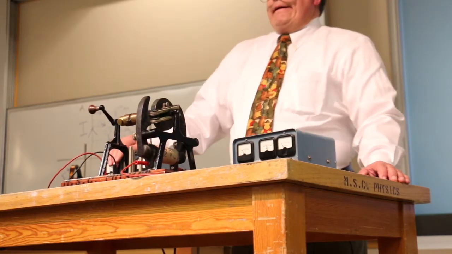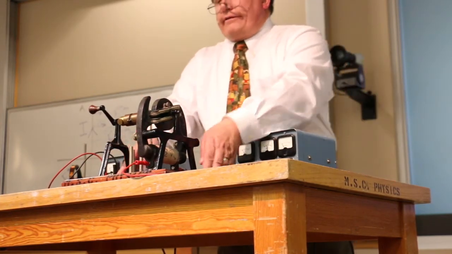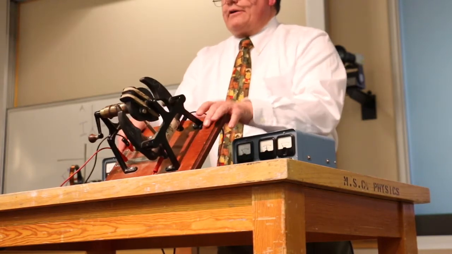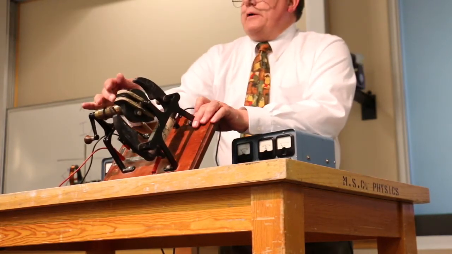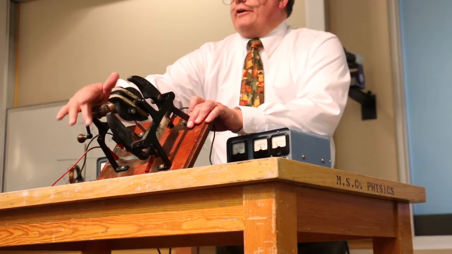Now, how do I switch the current back and forth? Well, those of you in the back are going to have a hard time seeing this, but I've got these little metal bars here.